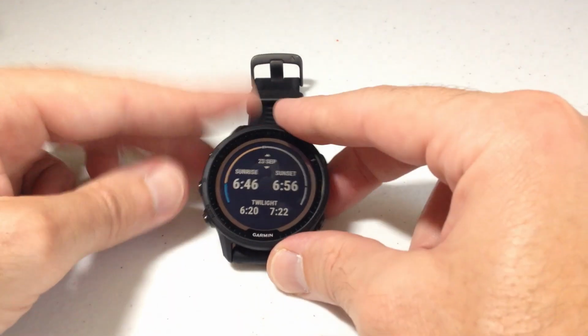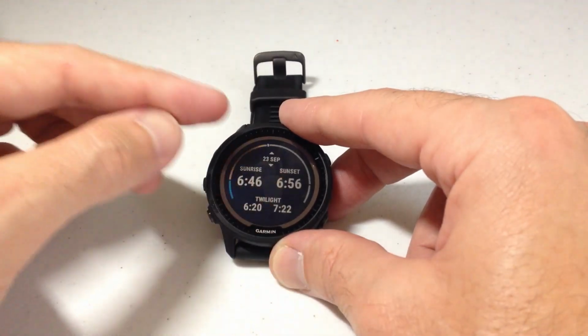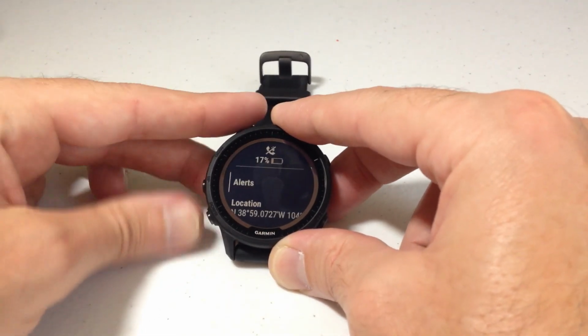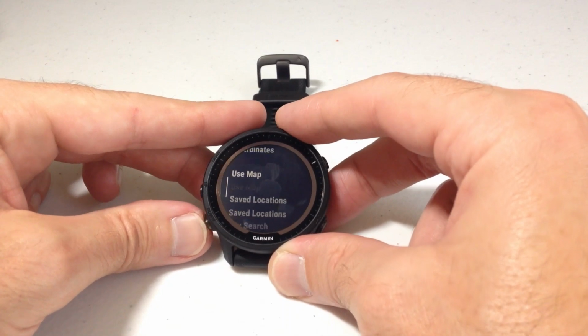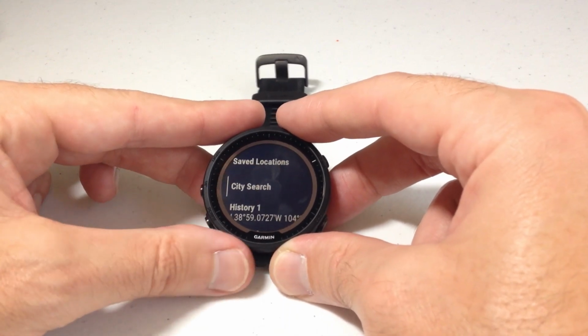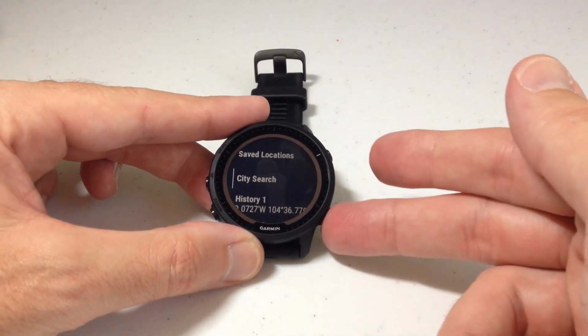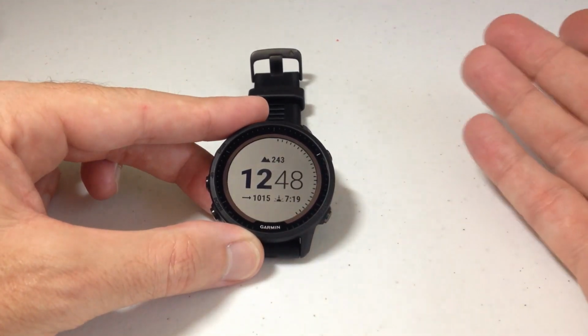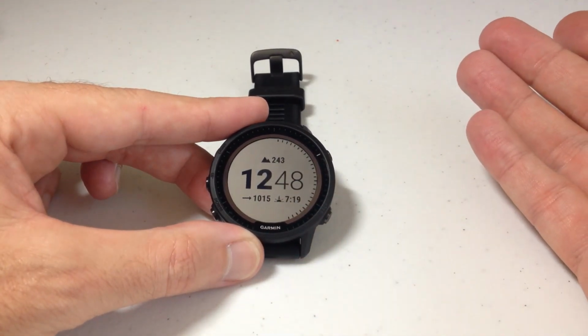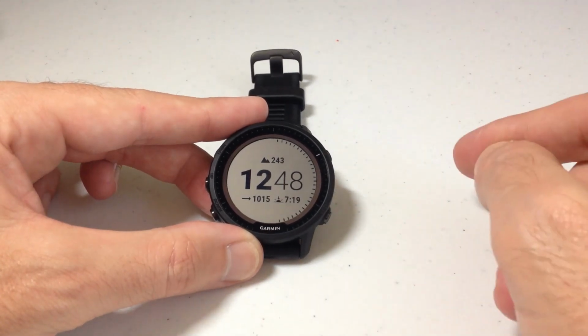Pretty simple stuff. Again, if you want to see a different location while you're in the glance, press and hold the menu button, go down to location, and change it to any value that you want other than your current location. Once you're done with the glance, you can simply press the back button a couple of times, get back to your main watch face, and we've successfully looked at the sunrise sunset information for a location other than our current location.